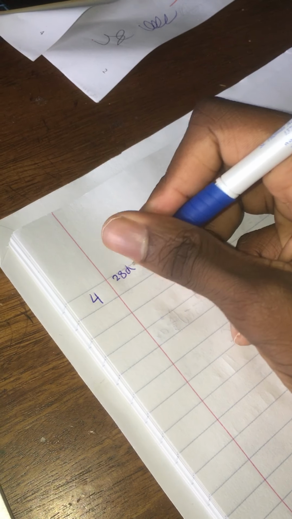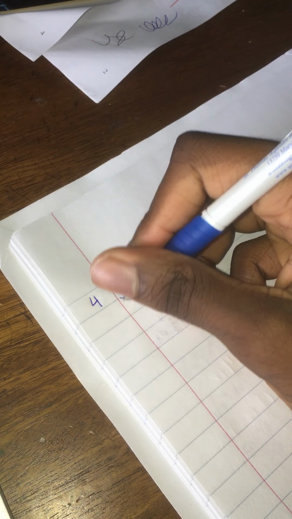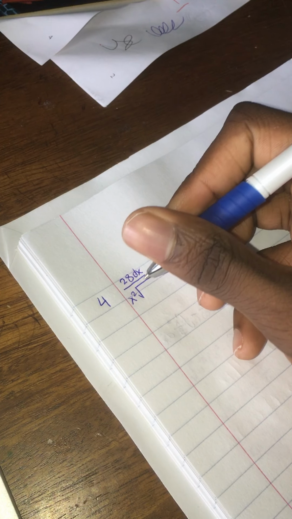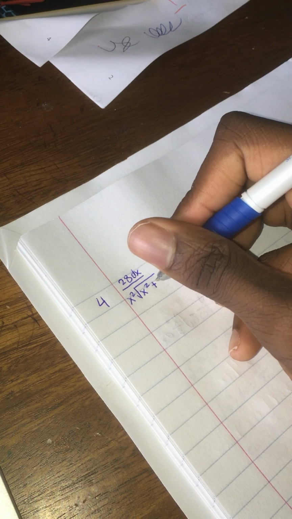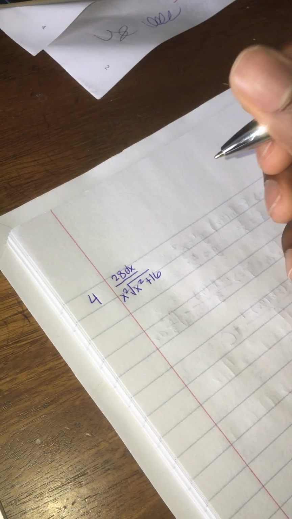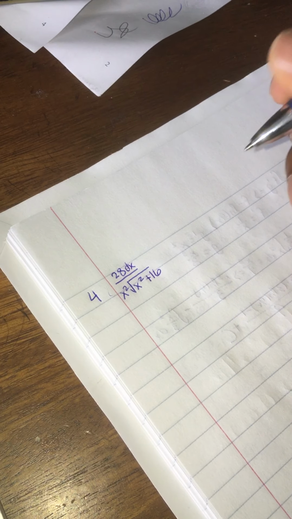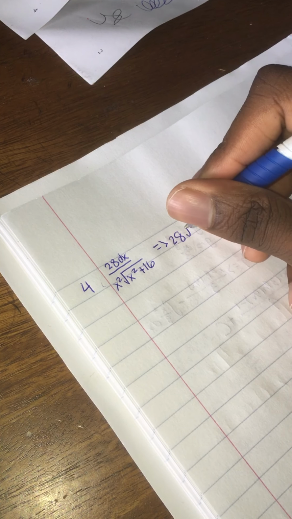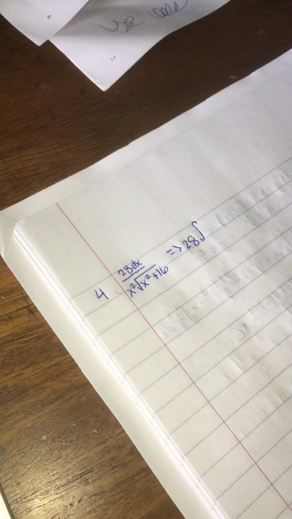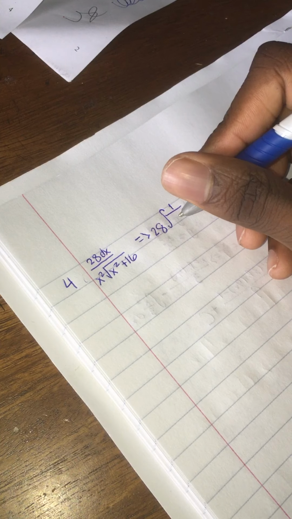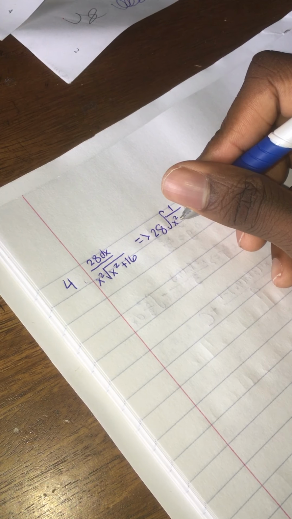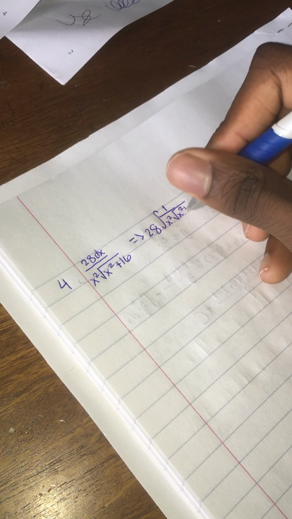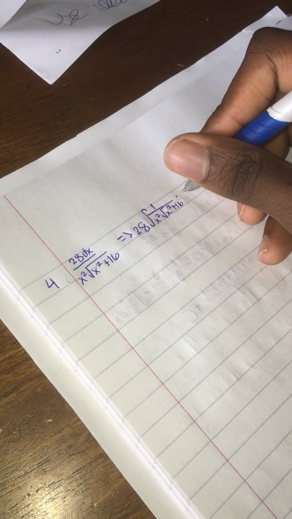So for problem number 4, we had to integrate the function 28 dx divided by x squared times the square root of x squared plus 16. To make it easier for ourselves, we want to bring the 28 outside, then make the inside function the integral. So it's going to be 1 divided by x squared times the square root of x squared plus 16 times dx.